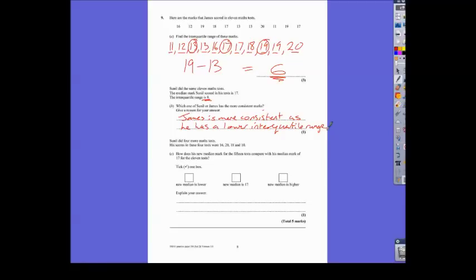Sunil did 4 more maths tests. His scores for these 4 tests were 16, 20, 18, 10. How does his new median mark for the 15 tests compare with his median mark for the 11 tests? So originally it was 17, but he scored a 16 and a 10, which are both smaller than 17, and an 18 and a 20, which are both bigger than 17. So that would mean that 17 would stay in the middle.